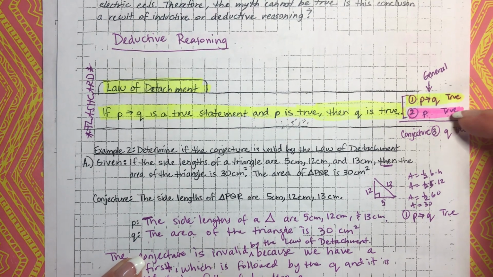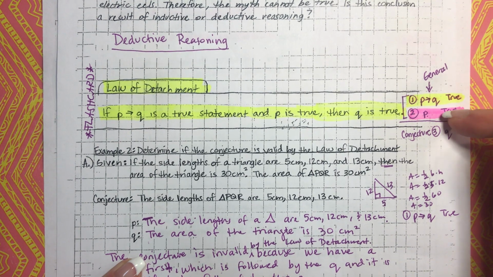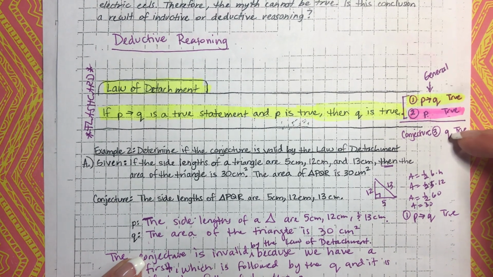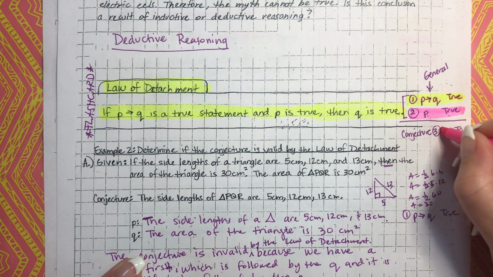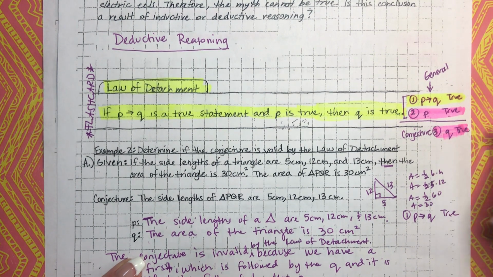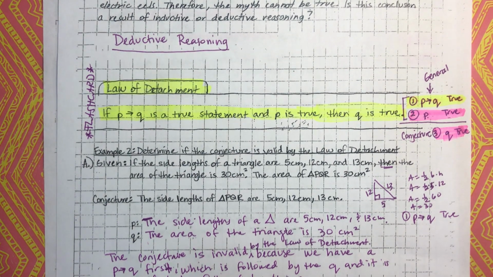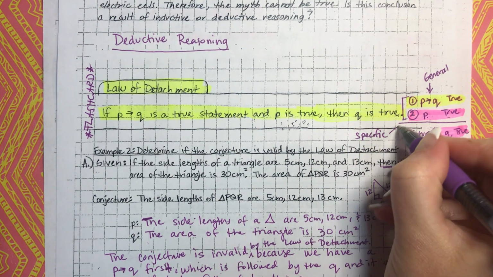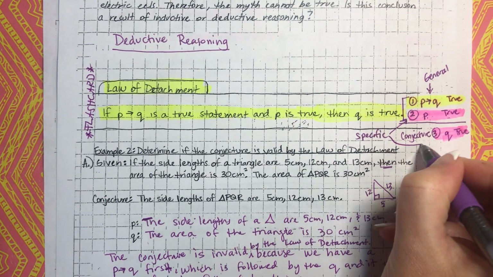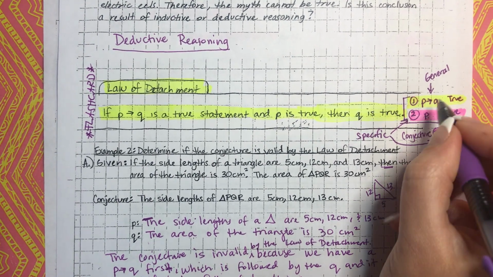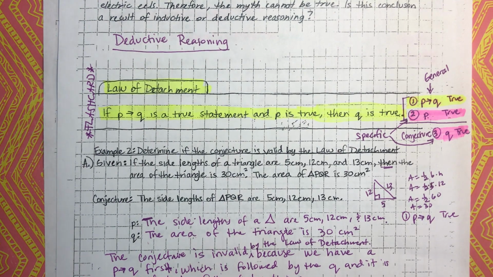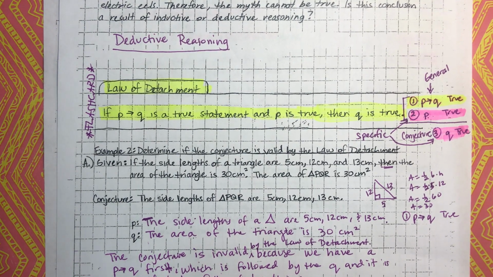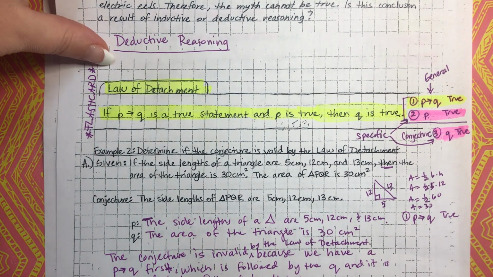So we're going to have a specific hypothesis, followed by a specific conclusion for the conjecture. Okay, so these are both specific cases, right? So this is broad, general. These are very specific. Okay? So that is the law of detachment.